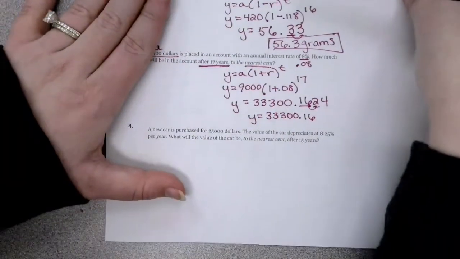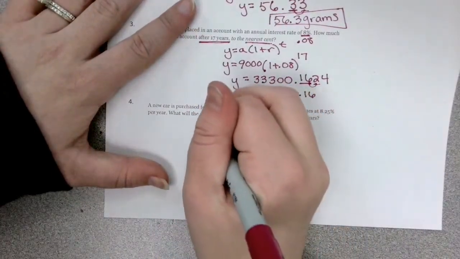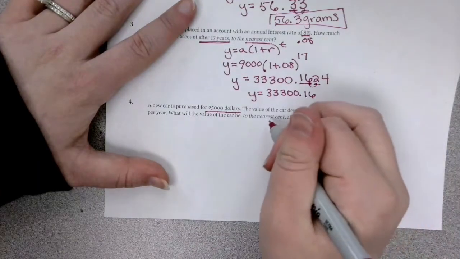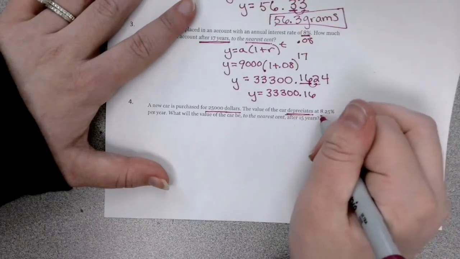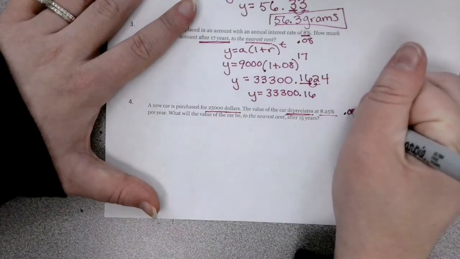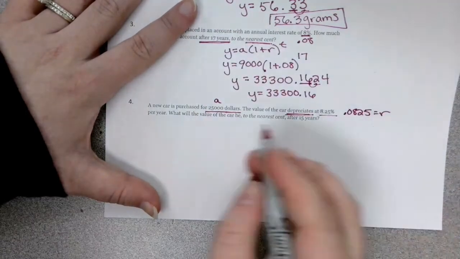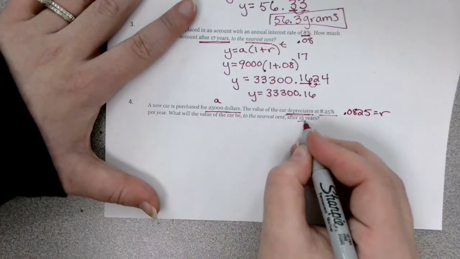Alright, our last one. A new car is purchased for $25,000. The value of the car depreciates at 8.25% per year, so that's going to be 0.0825 for my rate. And then what will the car be to the nearest cent after 15 years? So 15 is going to be my T.